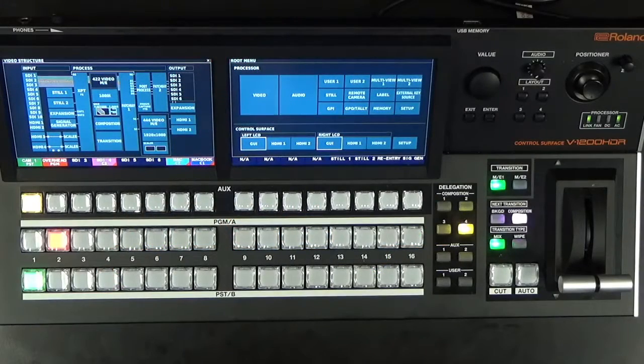Welcome to the V1200HD Patchbay and aux setup tutorial. So many of you have been asking, how do I set up multiple key layers as well as aux sources?